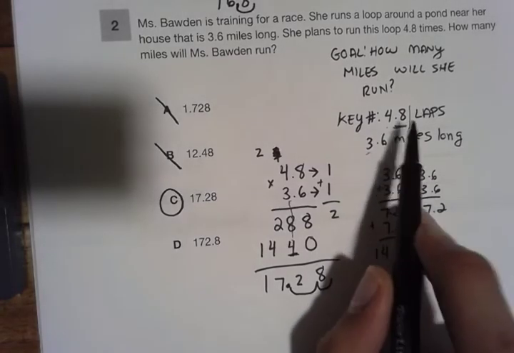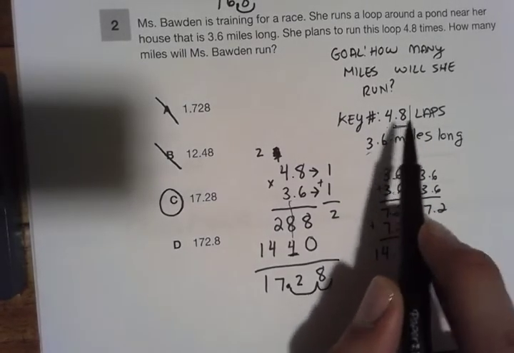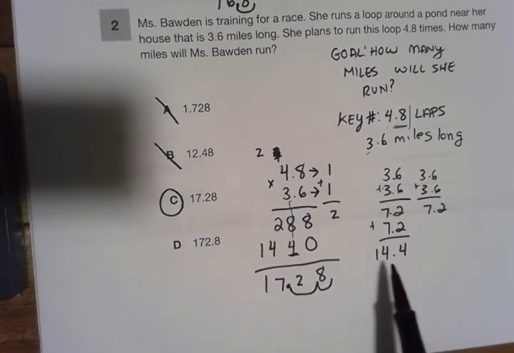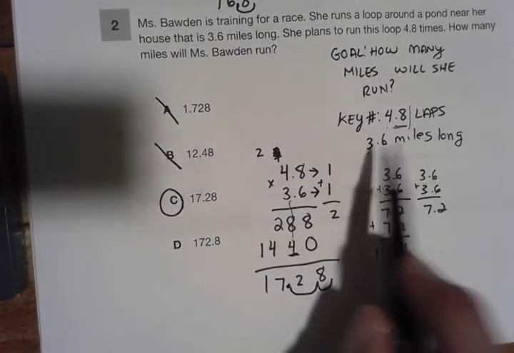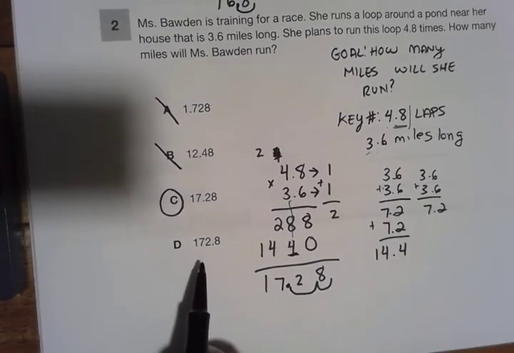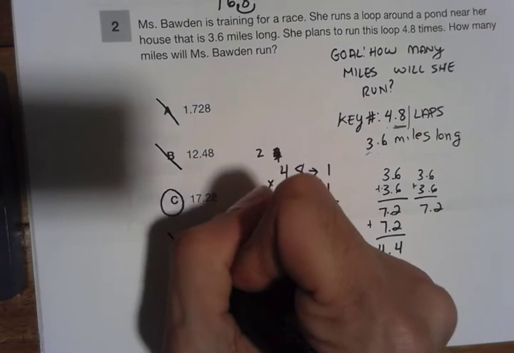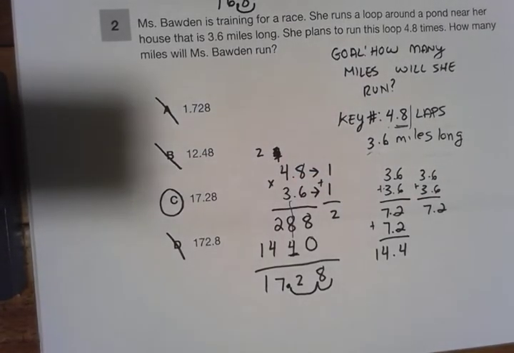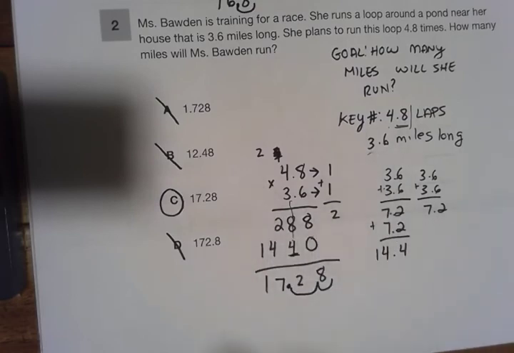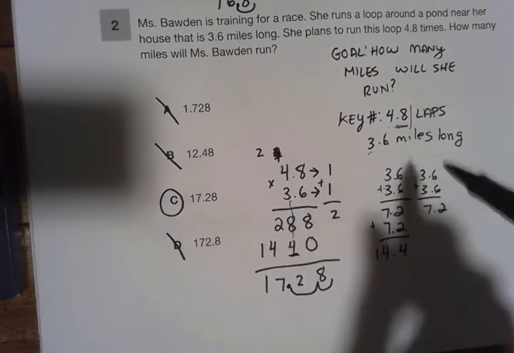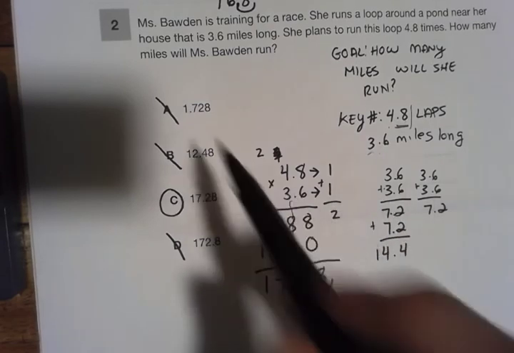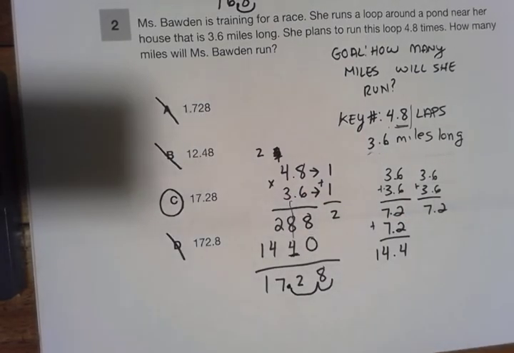Because we're adding 0.8 of a lap, that means we're roughly adding something less than 3.6 to 14.4. And there's no way that adding anything less than 3.6 is going to bring us all the way to 172. So you could have also eliminated D. If you were not strong at multiplying decimals for this problem, you still could have gotten to the correct answer by just adding 3.6 4 times and doing reasonability checks to eliminate your other 3 options.